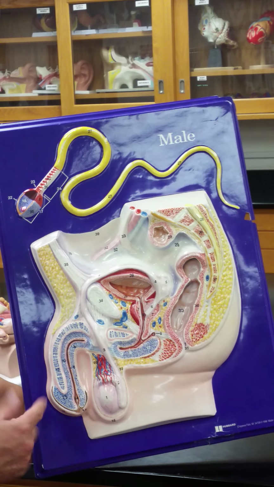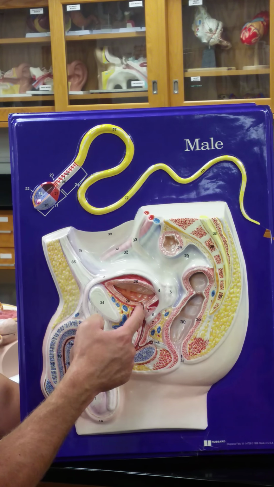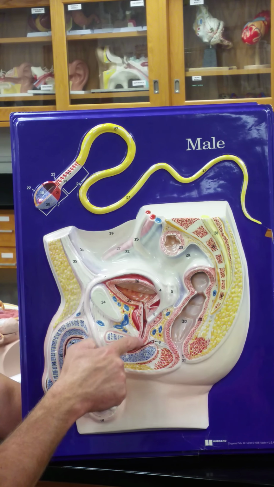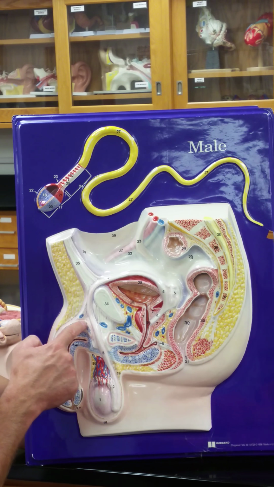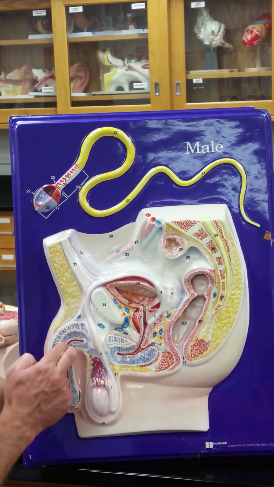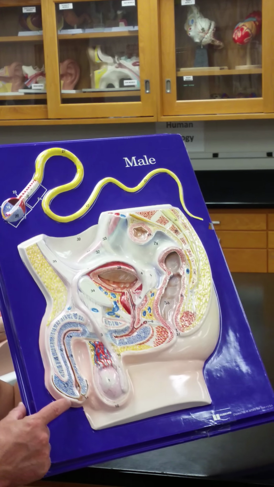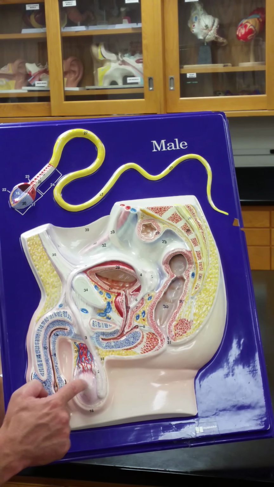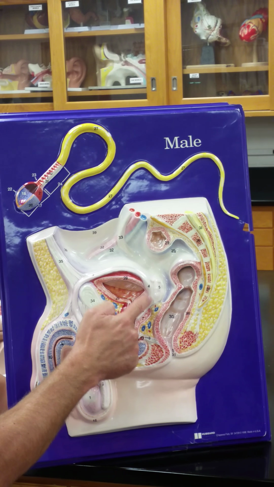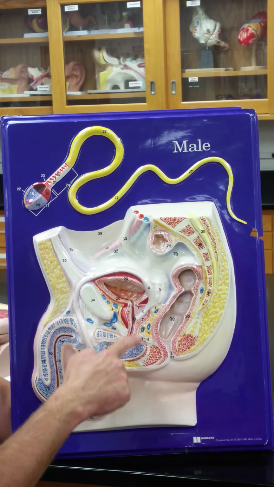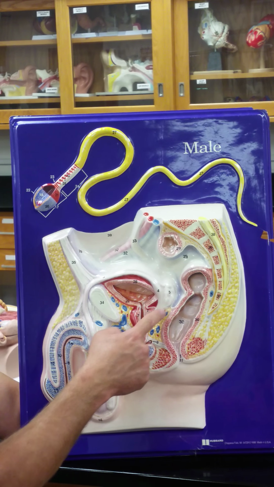All right, first structure, shaft. Glands or head, prostatic urethra, membranous urethra, spongy urethra, corpora cavernosa, corpus spongiosum, prepuce or foreskin, testes, epididymis, vas deferens, ejaculatory duct, seminal vesicle, prostate gland.